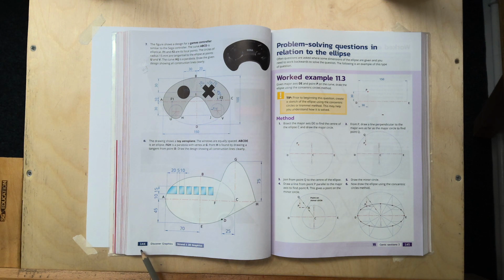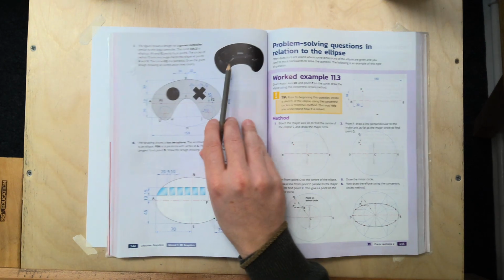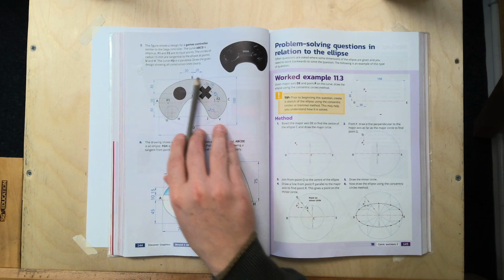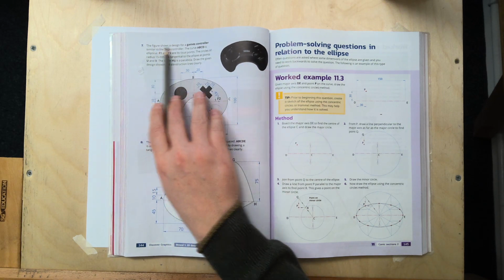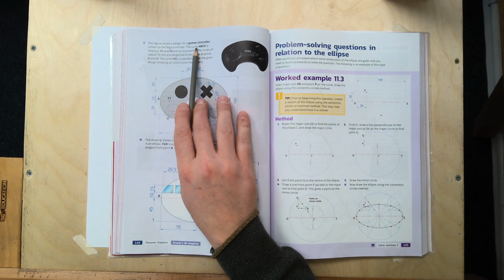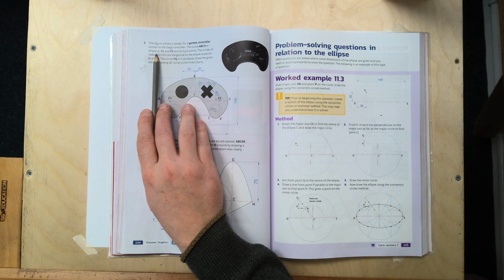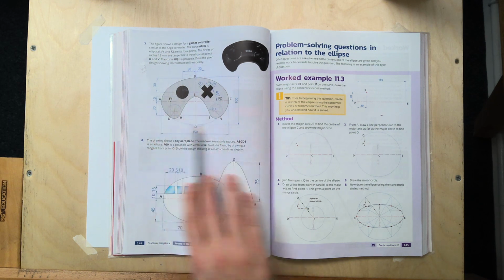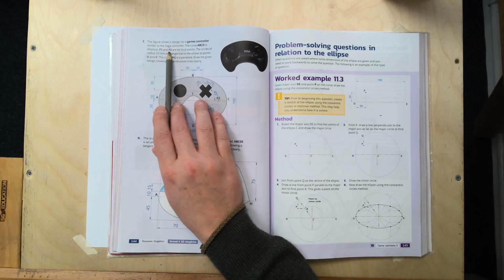So today's video is page 144, question 7, the game controller. Okay, so it's based on an ellipse. So again, reading the question and taking it in bite-sized pieces. The curve ABCD is elliptical, so we'd always go with that first. Do that first. F1 and F2 are focal points.